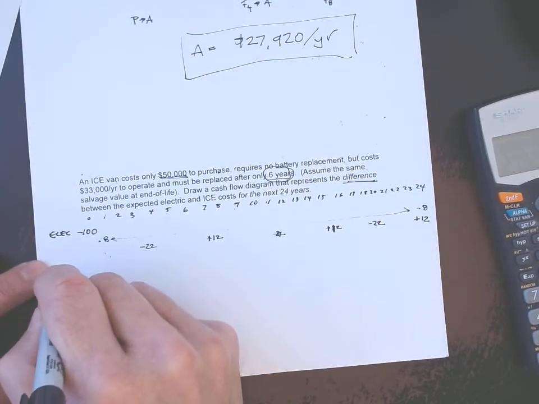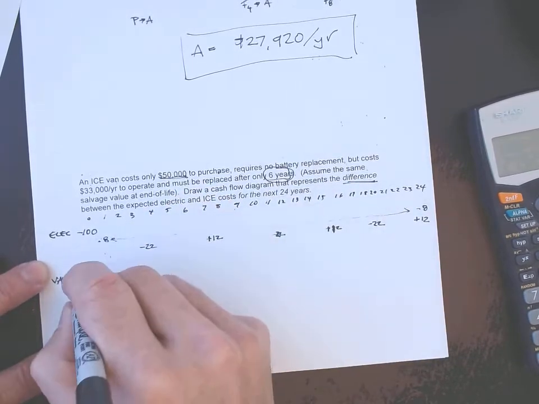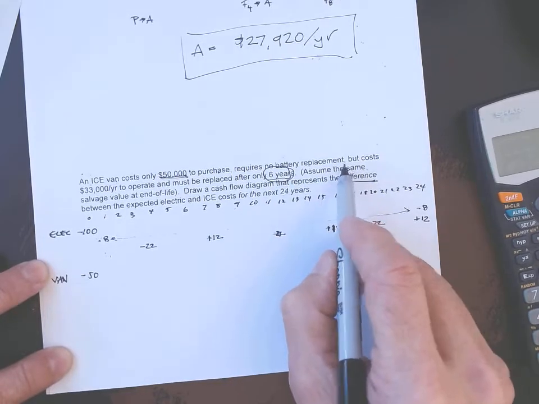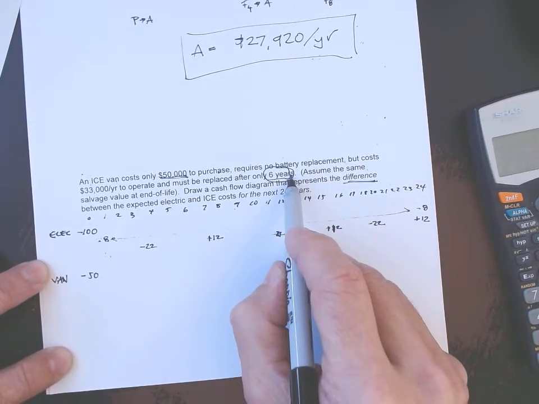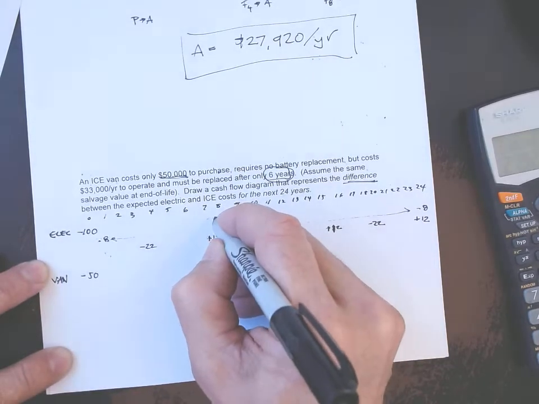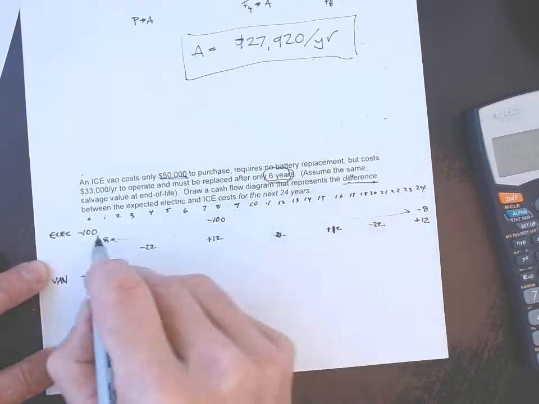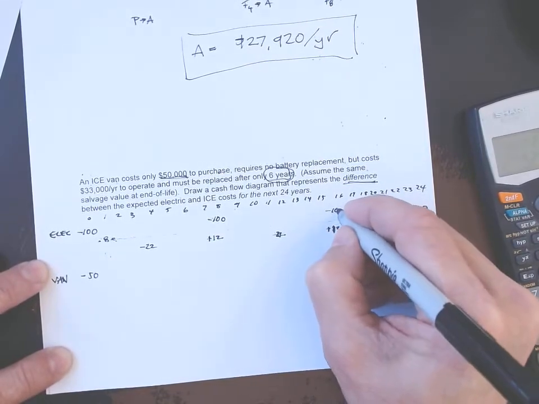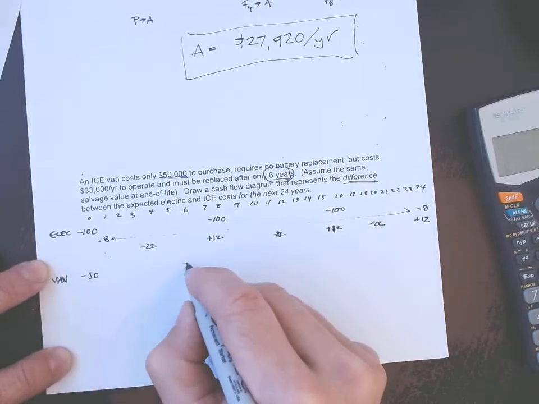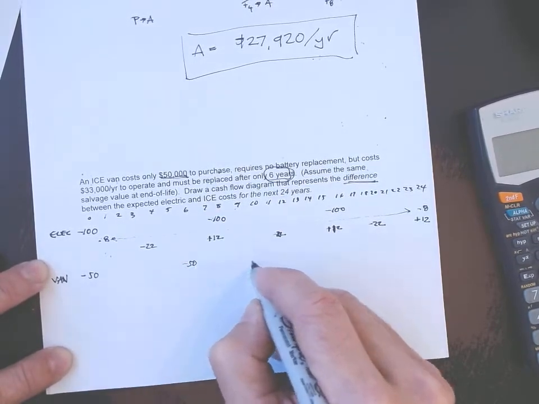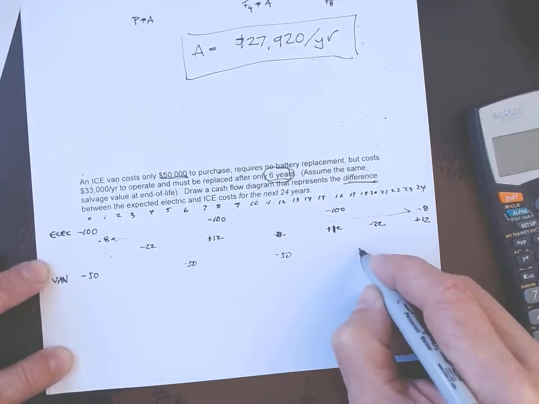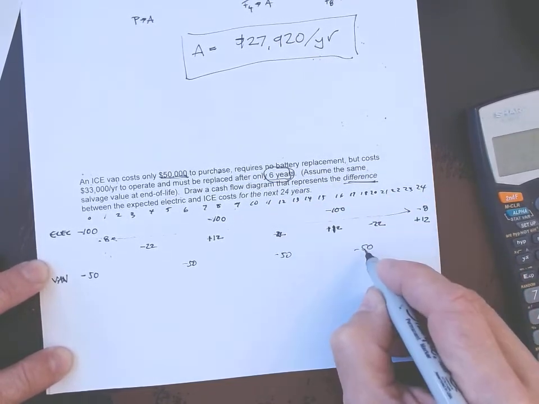Let's do the van. The van only costs $50,000 to purchase, so that's year 0, and we know it's got to be replaced every 6 years. So I kind of overlooked that in the electric vehicle. Negative 100, another replacement, negative 100 after 16 years. In the van, to do the same thing, I got to go negative 50 in 6 years, negative 50 in 12 years, negative 50 in 18 years.